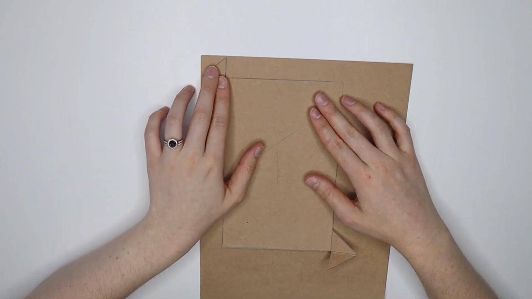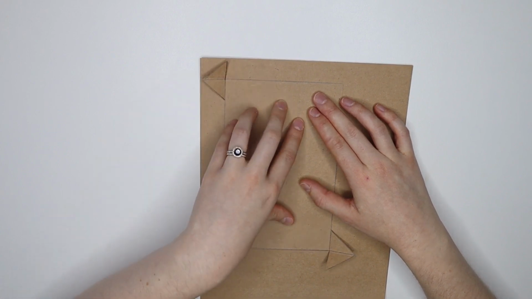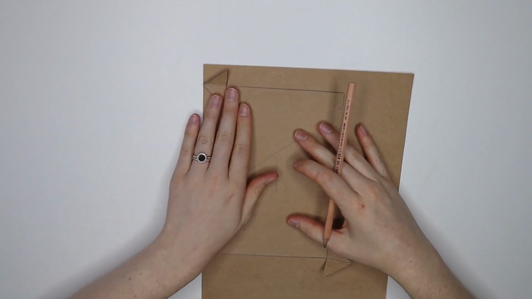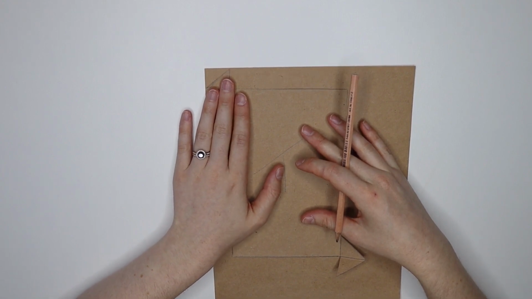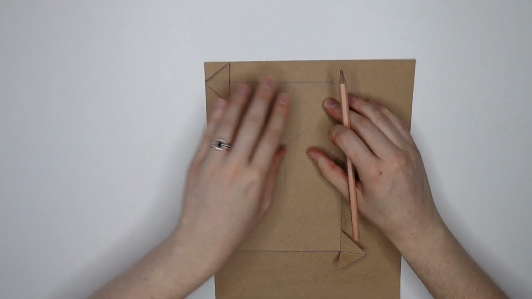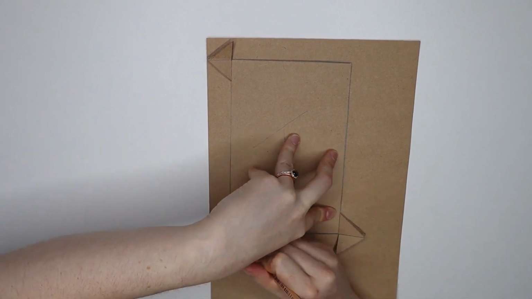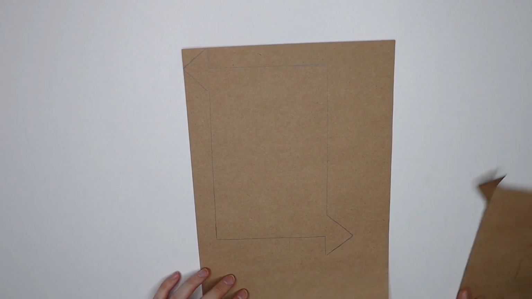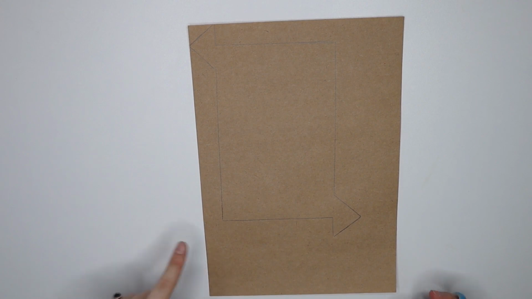Once your template's ready to go, you can line it up on your paper, trying to save as much paper as possible, because as I said, we are going to use these cut-offs. Whoops, I've got two pieces there. We're then taking our template and we are simply going to trace around it. Once you've traced around your template, you can move your template to the side. We're then going to go ahead and cut out what we have just traced.